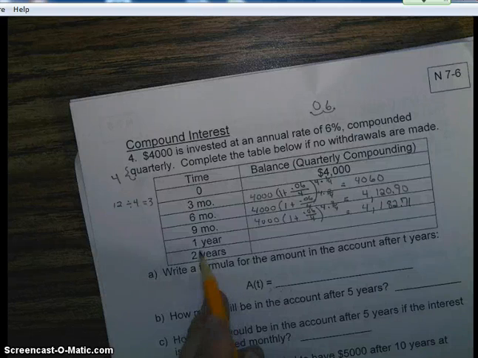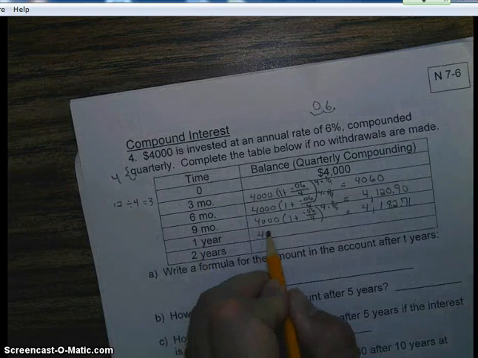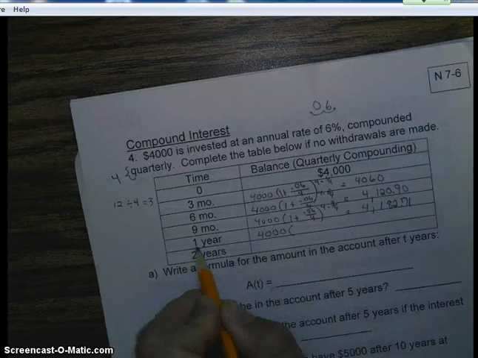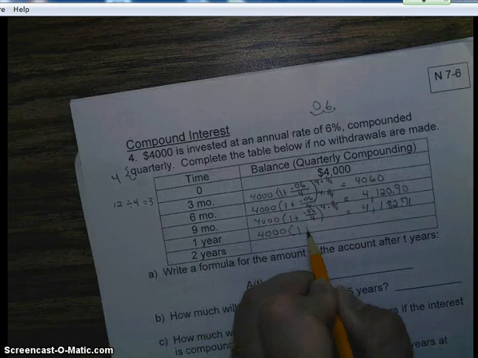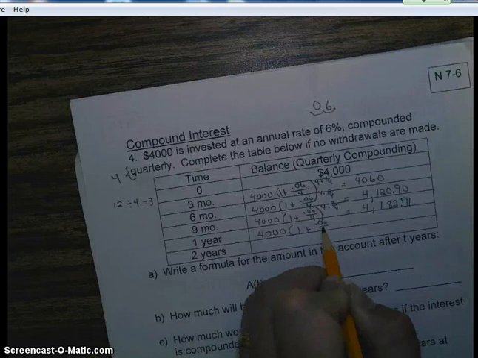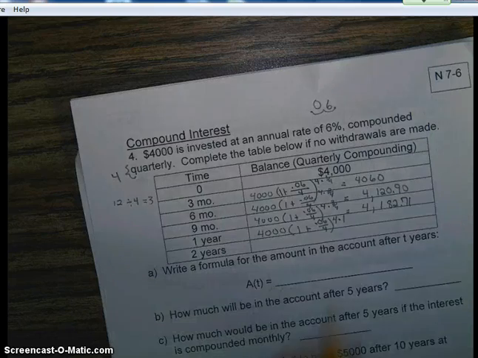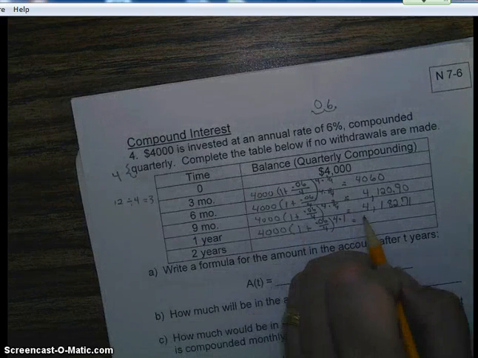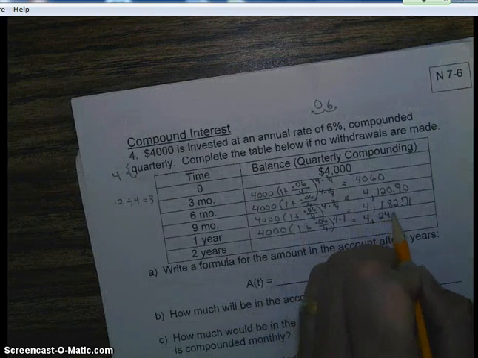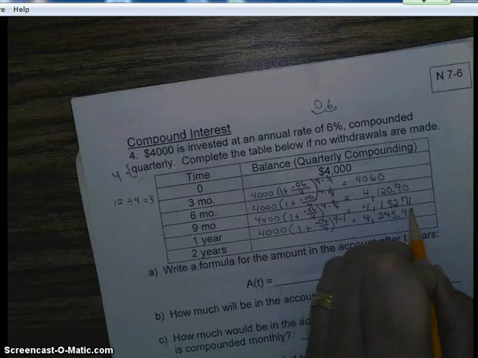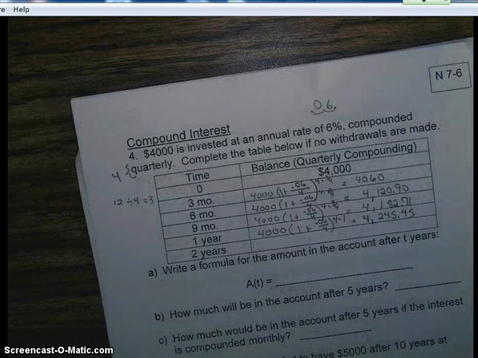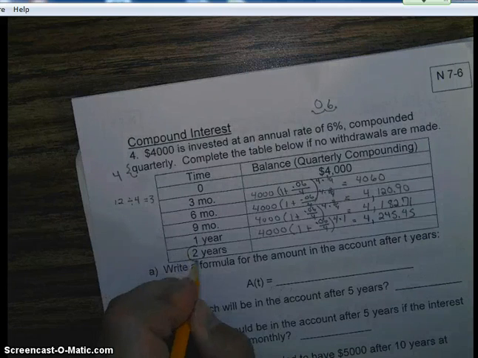Now here, we're in years. So here, we just need to use the formula. Plug 1 in for t. Four times 1. And we're going to be up to $4,245.45. Save that one for you.